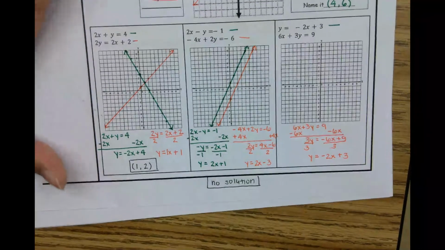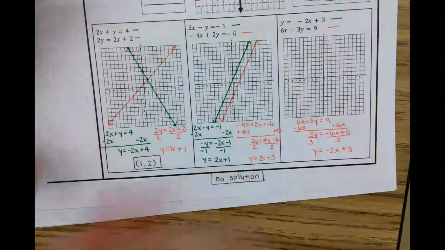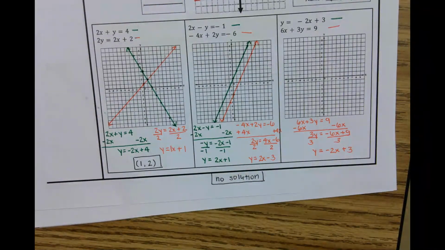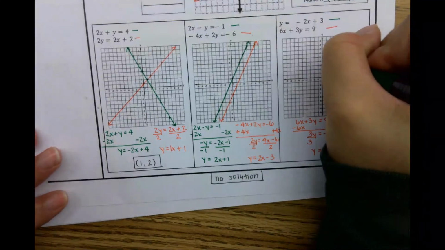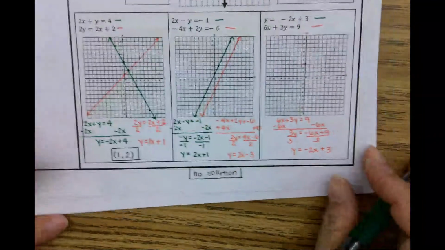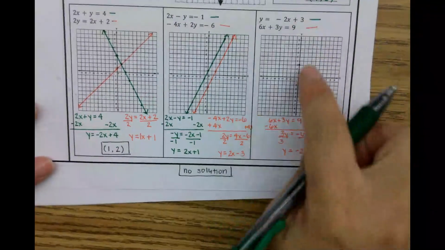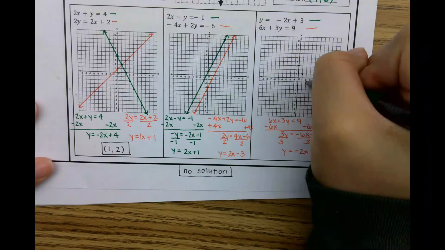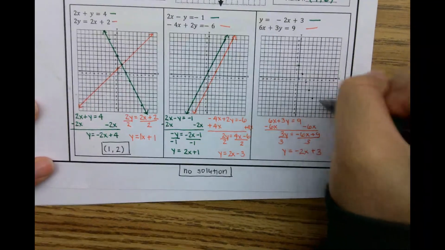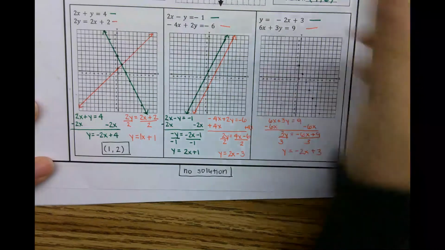Okay. Then I can already see that the line is the exact same. Right? So I already have an idea of what my solution is. Okay, so started with my y-intercept of 3. Then I'm going to go down to right 1, down to right 1, and so on.